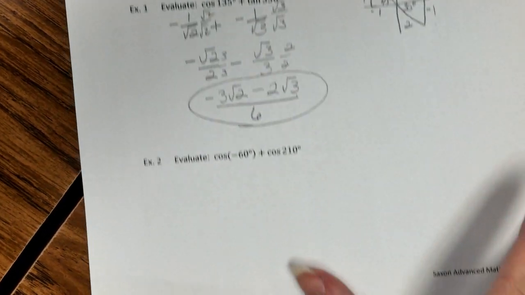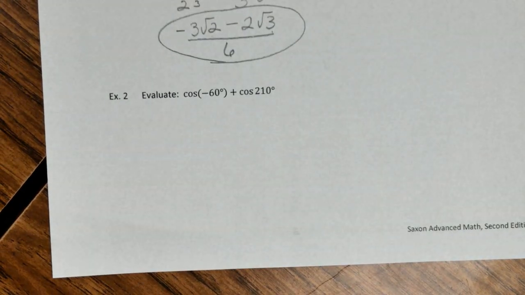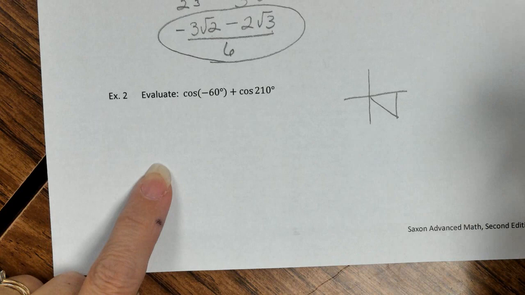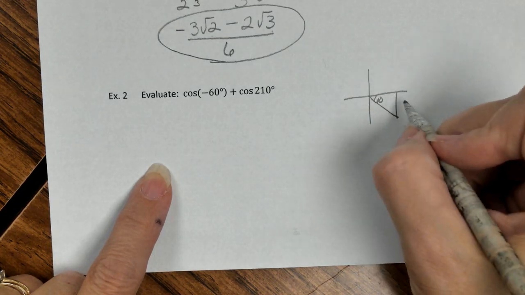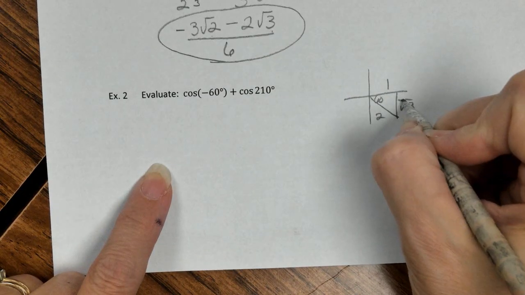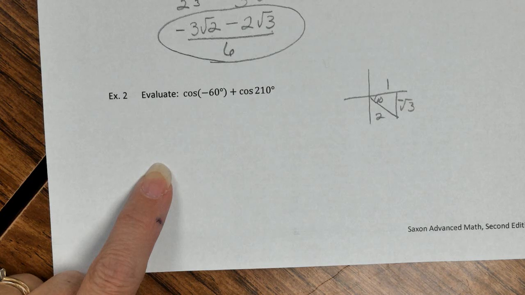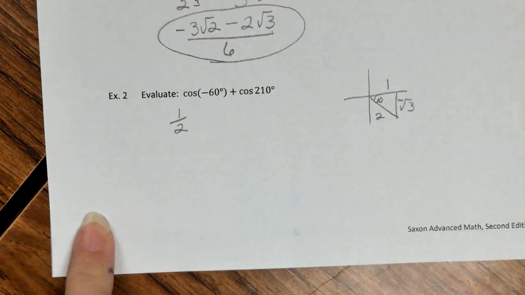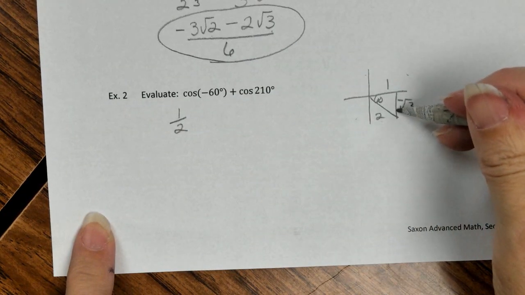Okay, moving on to example 2. Now the cosine of negative 60, that's clockwise 60 degrees, so we're down here. That's 60. Then here's 1, 2, root 3. The root 3 is negative. And so the cosine of that is adjacent over hypotenuse. That will be 1/2. All Students Take Calculus, it is positive.